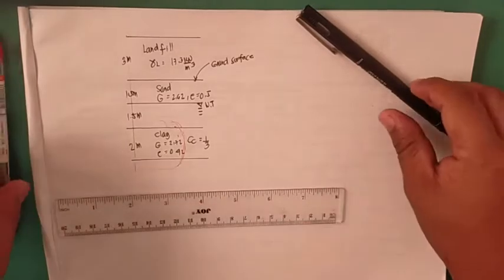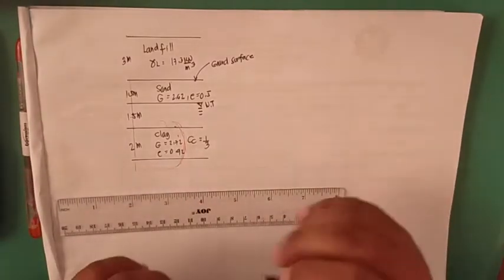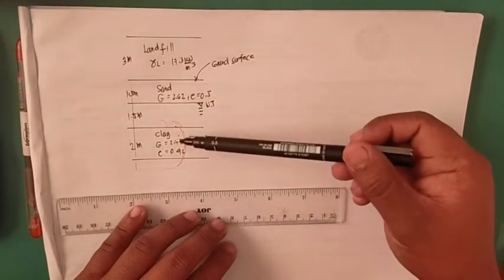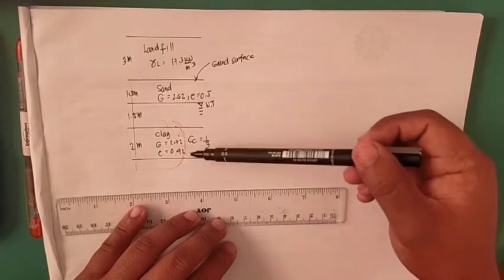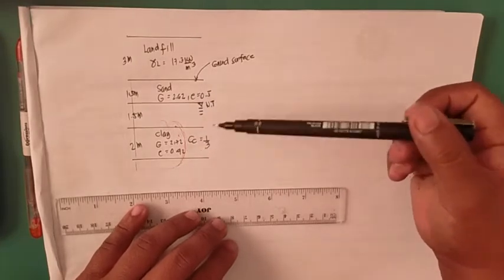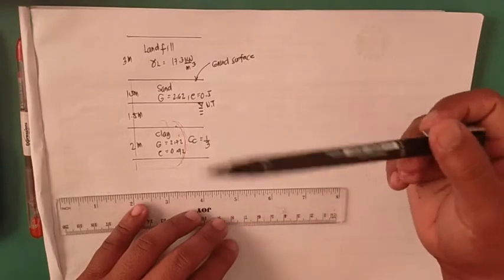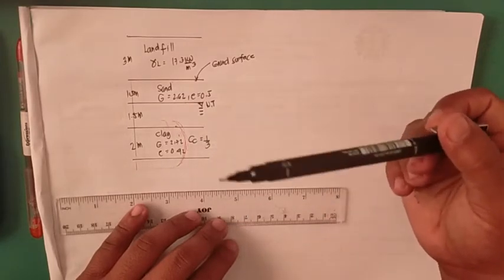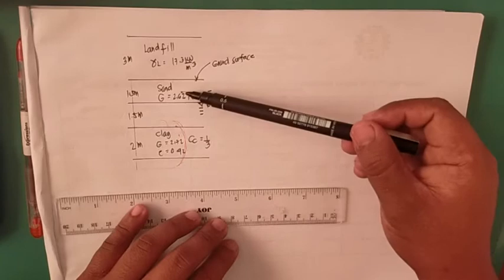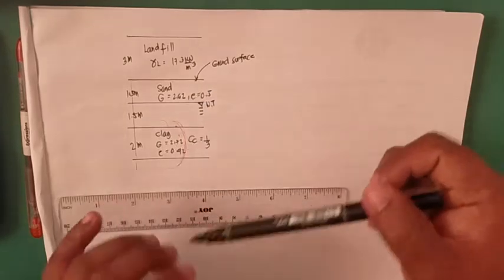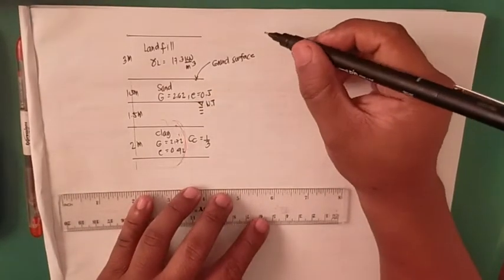Okay, first, what we can observe here is both the gamma of clay and the gamma of sand is not given, but we have the properties. So the first thing to determine here is the unit weight of the sand and the clay. Okay, so let's compute.